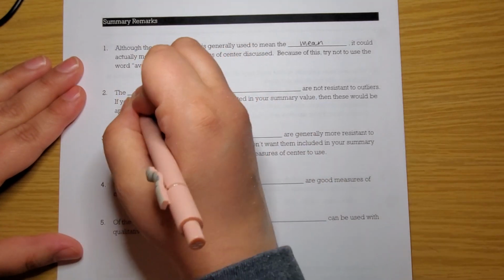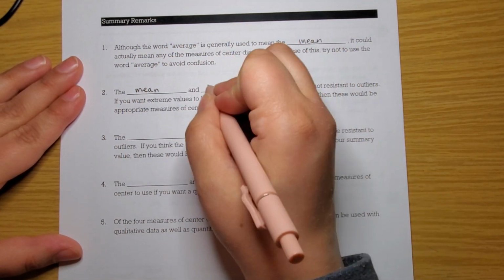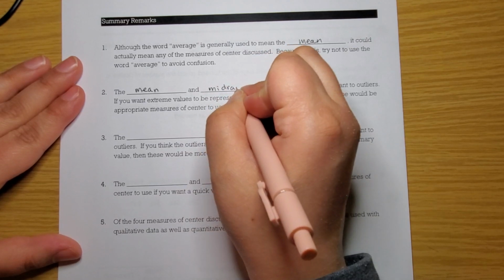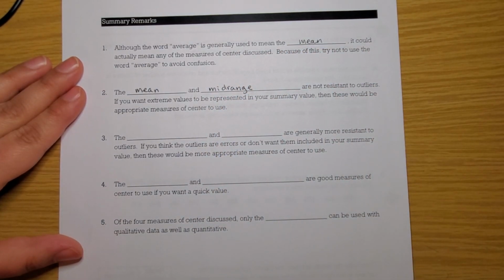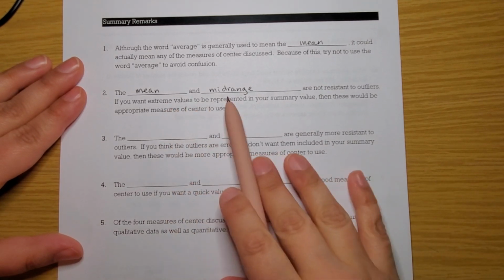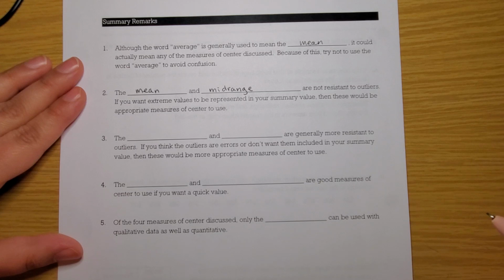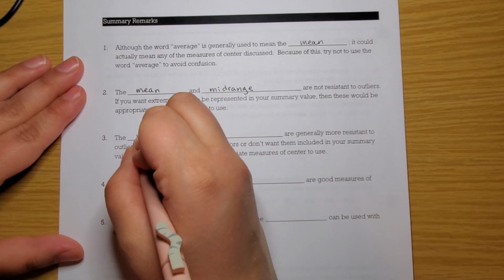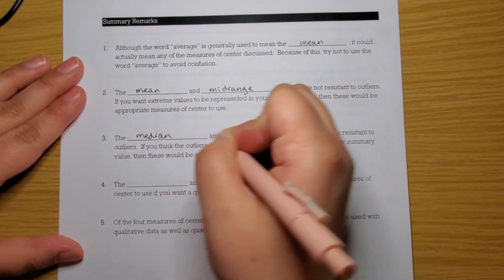Now, the mean and the mid-range are not resistant to outliers. So if you want extreme values to have an impact on your measure of center, then you would use the mean or the mid-range. So for example, if I want that athlete to contribute to that average, then these would be good measures of center to use. But if I don't want outliers to contribute, then I'm going to look for the median or the mode.